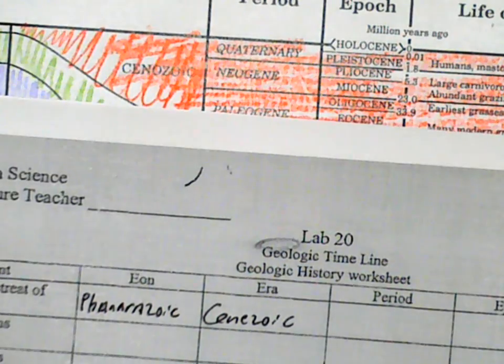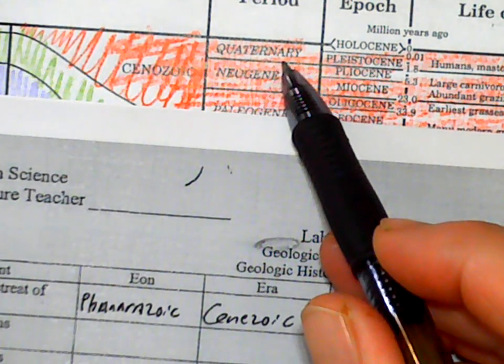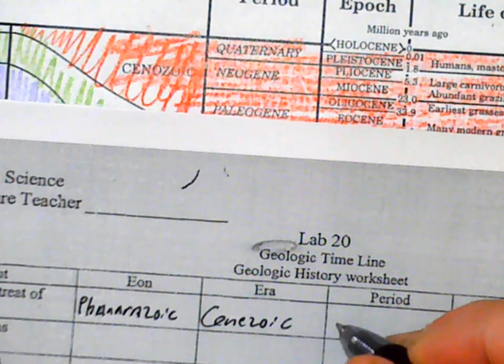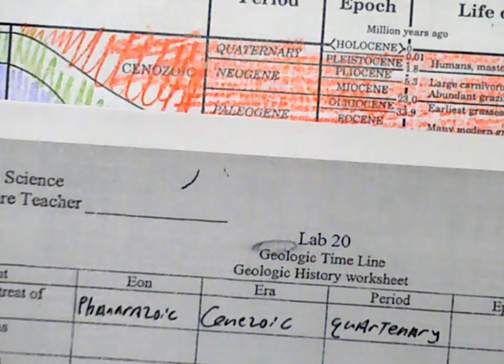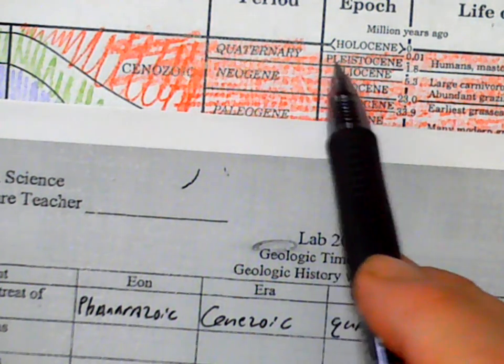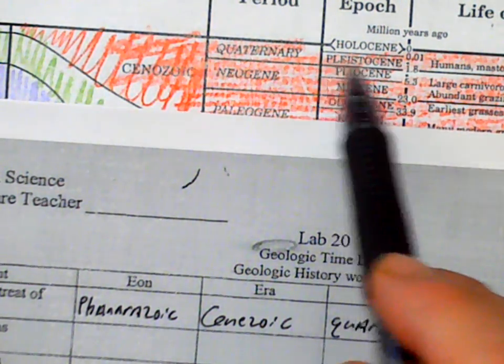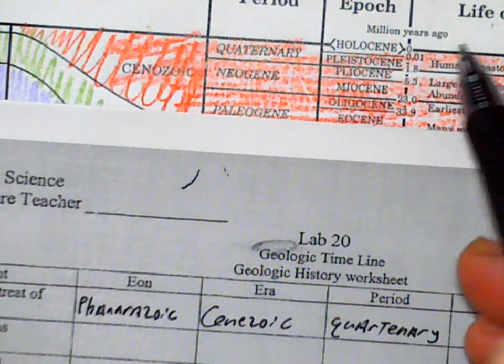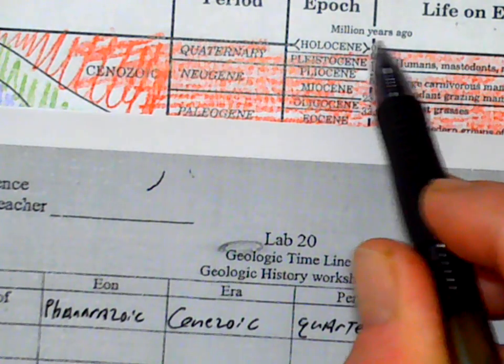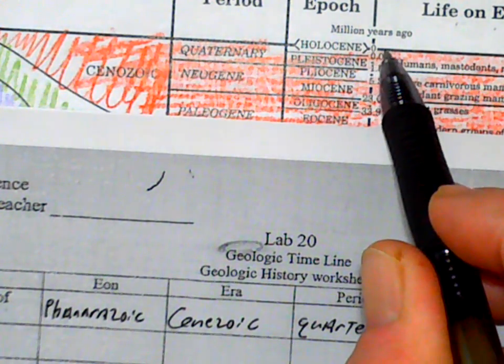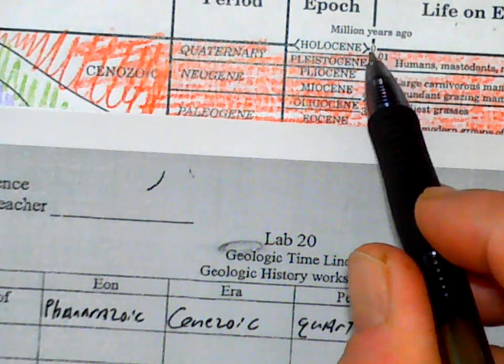I was in the period Quaternary because it was way up at the top. And I'm in the epoch Pleistocene here. Right, Holocene, just so you know, is on the line. That's why it's not Holocene. Holocene is right now. The advance and retreat of the last ice age was in the Pleistocene.